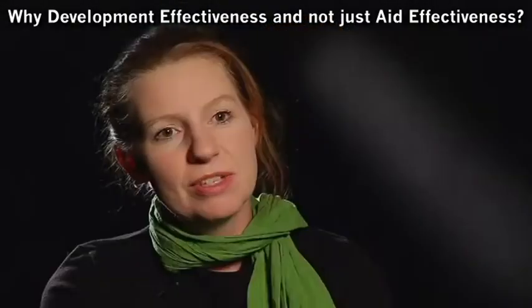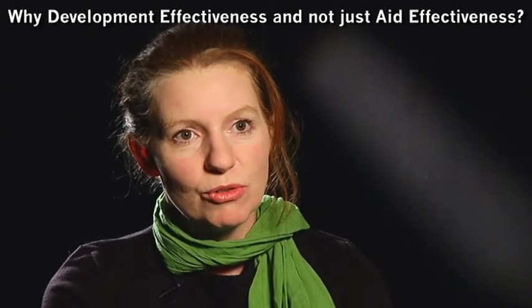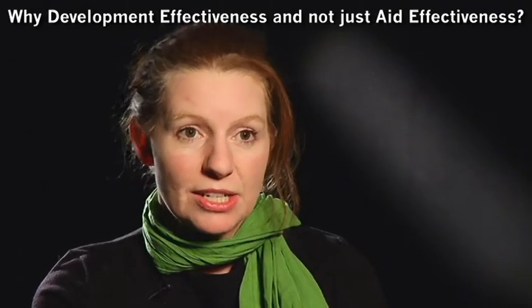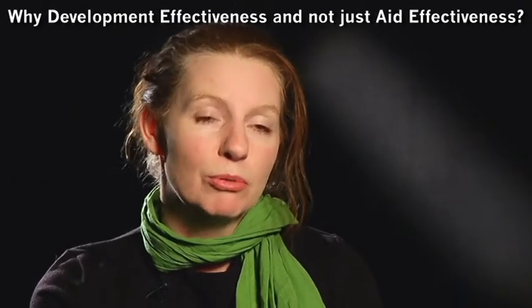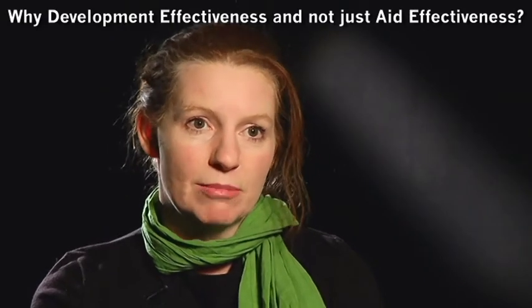We've seen less and less focus on women's rights through both aid and development. Really what we want to see is that women's rights and broadly human rights are a condition for all development processes.